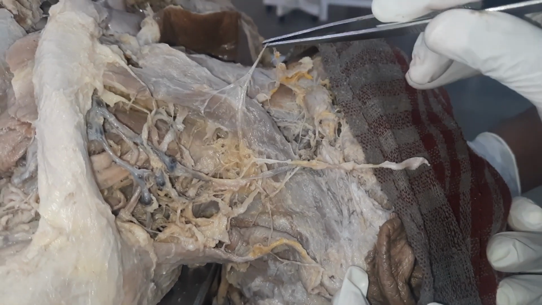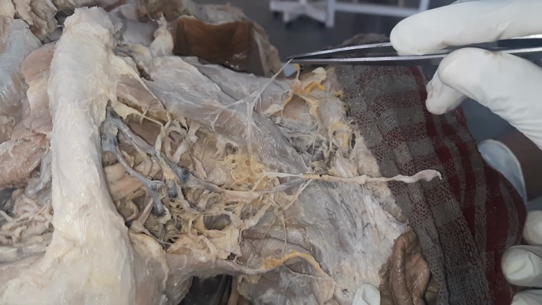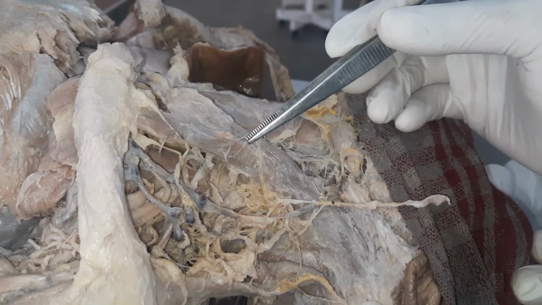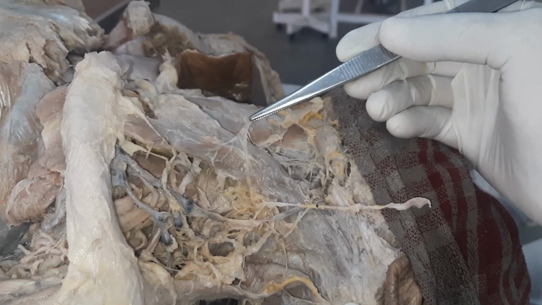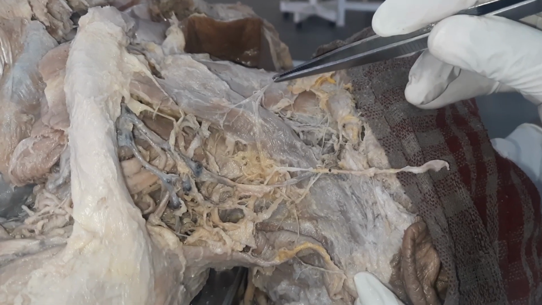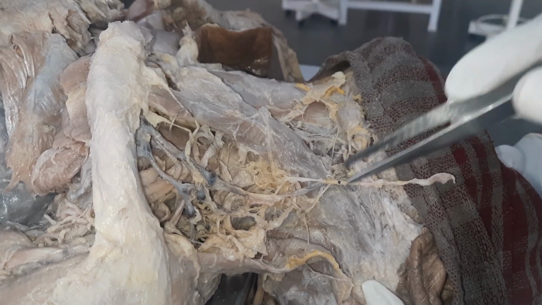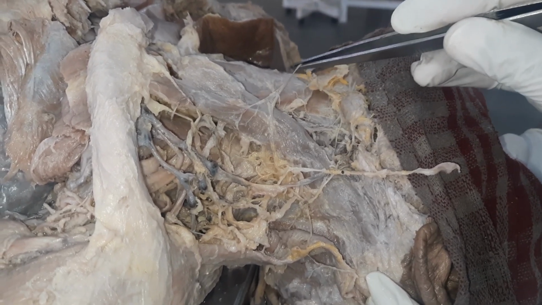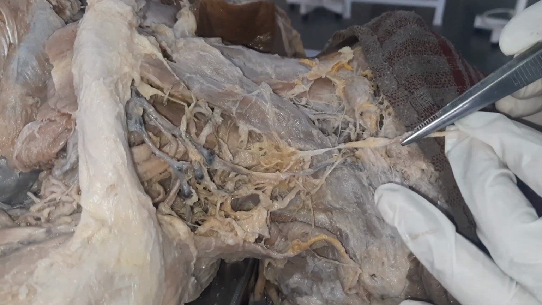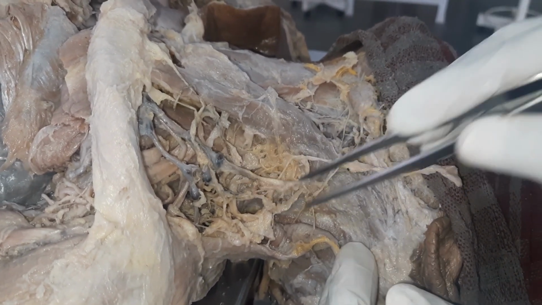Then there is another nerve here that is called transverse cervical nerve, which is going to the anterior aspect of the neck, crossing the sternocleidomastoid. So there are two nerves which are crossing the sternocleidomastoid. One is transverse cervical nerve. It is also called anterior cutaneous nerve of neck. This nerve crosses the sternocleidomastoid obliquely, and this is great auricular nerve. Also some other nerves can be seen here.